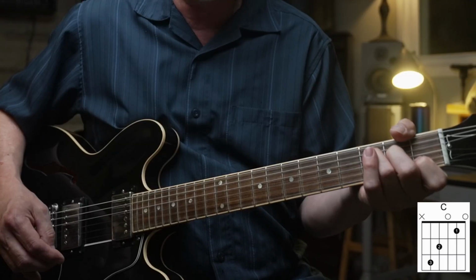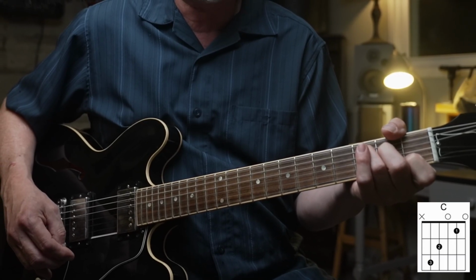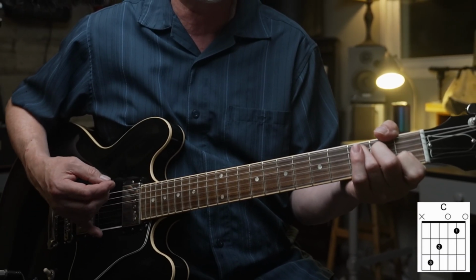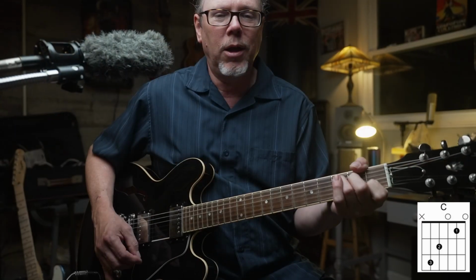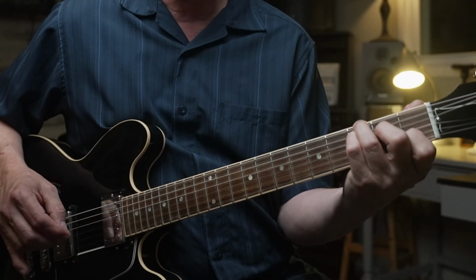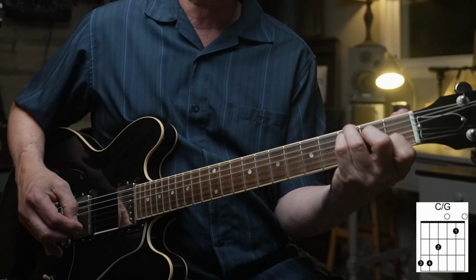The second option is to let your thumb come over the top of the neck and mute out that sixth string. Now this is something that a lot of country players do, a lot of self-trained players do, and they use their thumb for muting over the top, but they also might use that for making notes of certain chords. The third option on a C chord is by moving our third finger up a string and then adding the fourth finger where the third finger was.